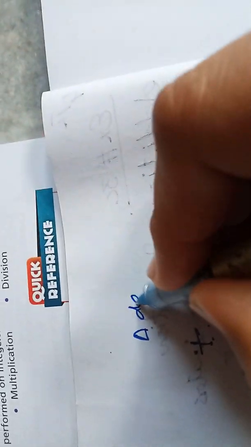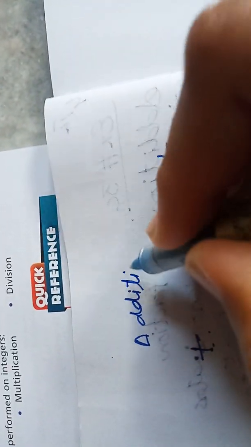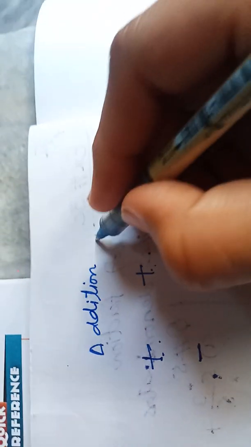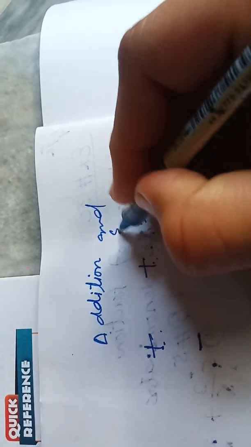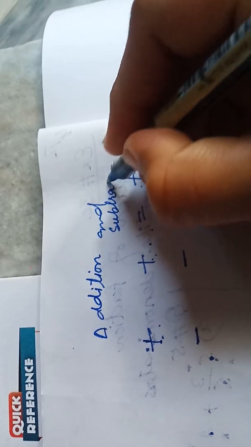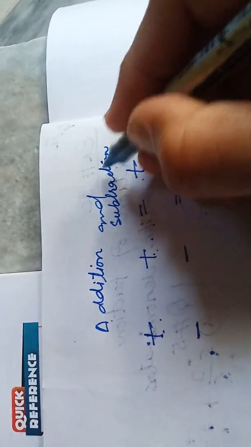If you have two numbers and they both have the sign of negative, they also will be added in case of addition and subtraction. Clear?